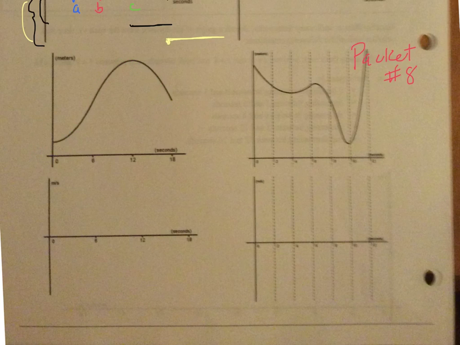So when I look at these kind of problems with a polynomial or something that looks like a polynomial, what I like to do is determine where my velocity is 0. Because when my velocity is 0, that's going to be shown by the velocity graph crossing the x-axis.